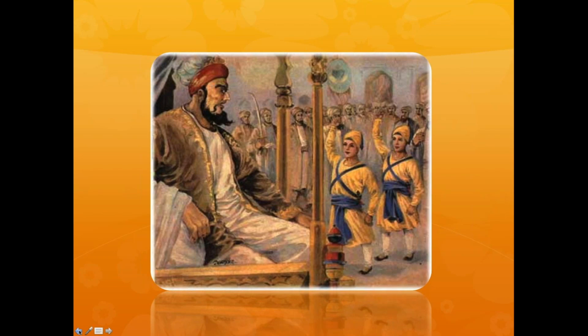And then the next morning, the Sahibzade came before the Nawab once more. And he said, I hope you have come to a decision and you will accept Islam. But the Sahibzade had not changed their mind.